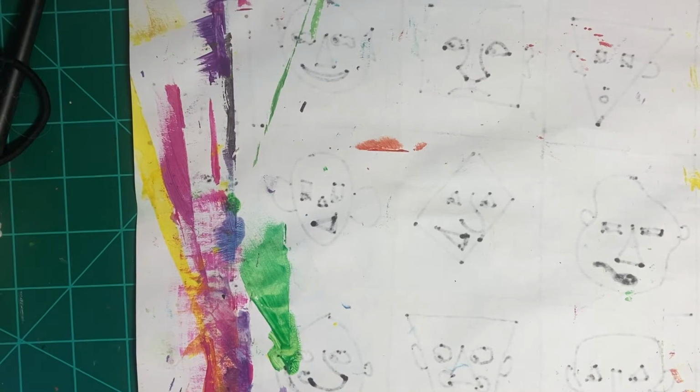Hello. Today we are going to start our final project. We're going to be using paint, oil pastel, and collage items to make a self-portrait in the style of Pablo Picasso. The first thing we're going to do today is prepare the background paper for our picture.